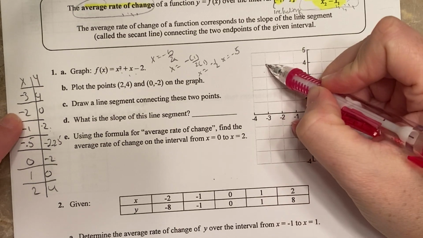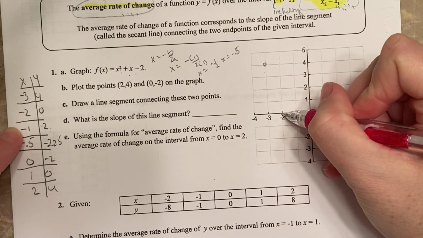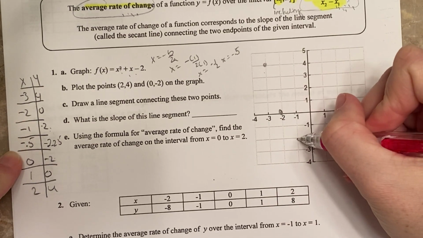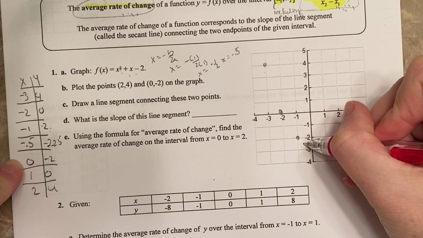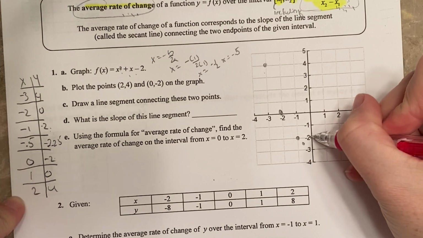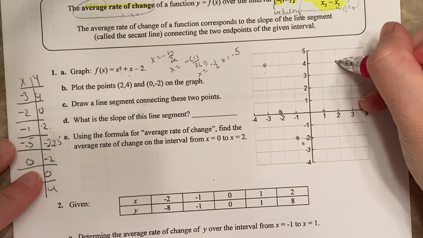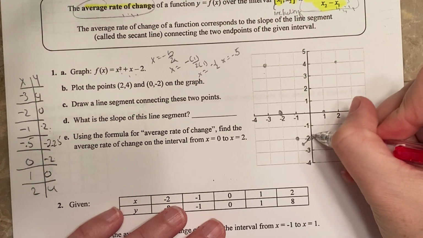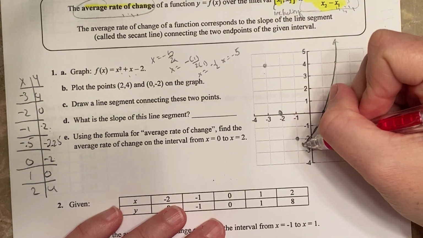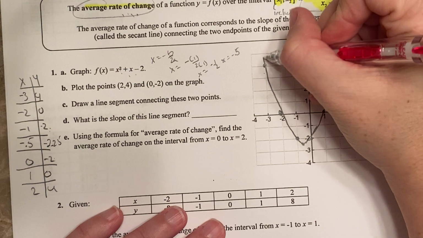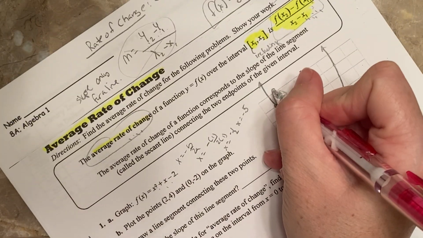So negative 3, 4; negative 2, 0; negative 1, negative 2; negative 0.5, negative 2.25; 0, negative 2; 1, 0; and 2, 4. Okay, we have a parabola. I was not given constraints, so you should be putting arrows, and you should write the equation.